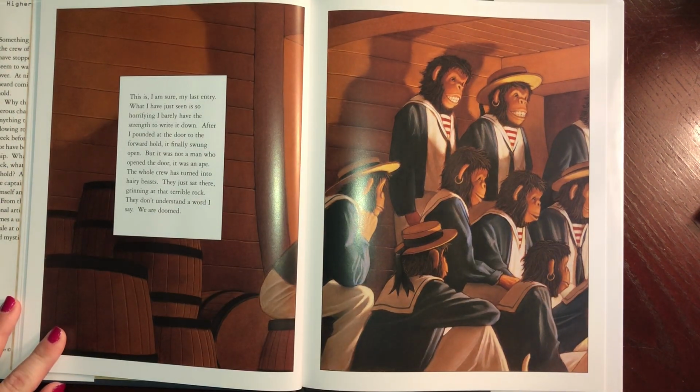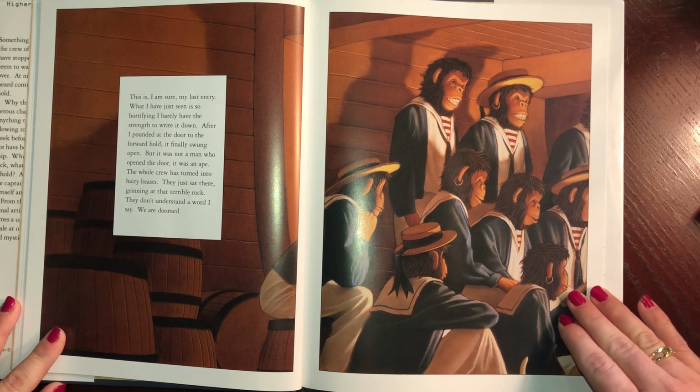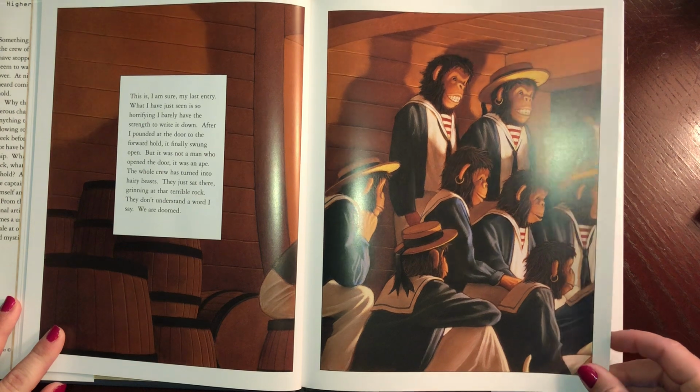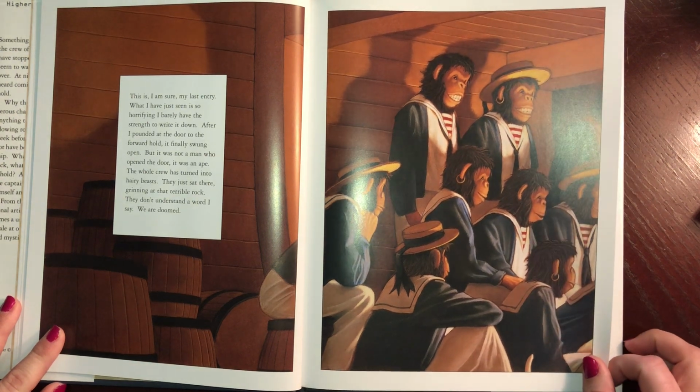This is, I am sure, my last entry. What I have just seen is so horrifying, I barely have the strength to write it down. After I pounded at the door to the forward hold, it finally swung open. But it was not a man who opened the door. It was an ape. The whole crew has turned into hairy beasts. They just sat there grinning at that terrible rock. They don't understand a word I say.